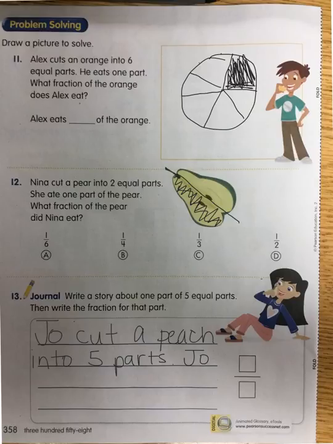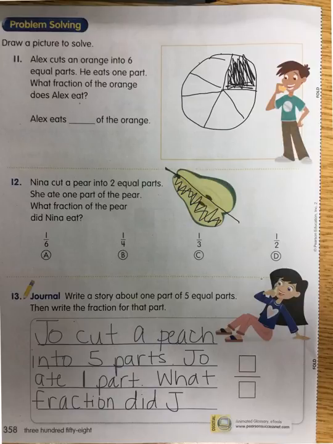Joe ate 1 part. What fraction did Joe eat? This is Joe. I guess she's eating a pear, but we did a peach.